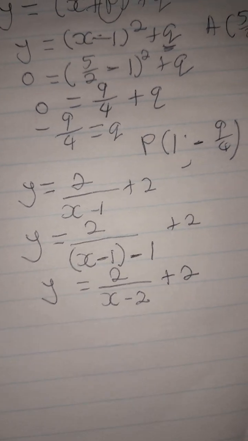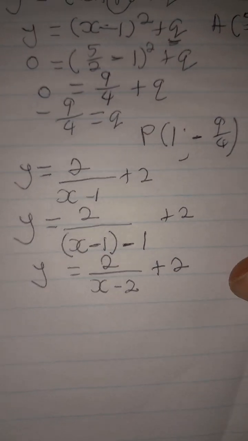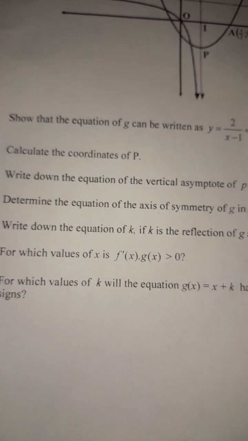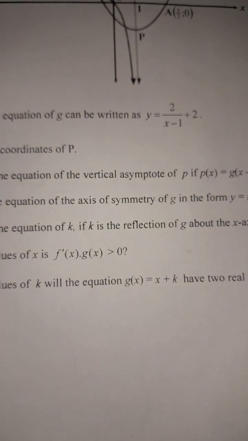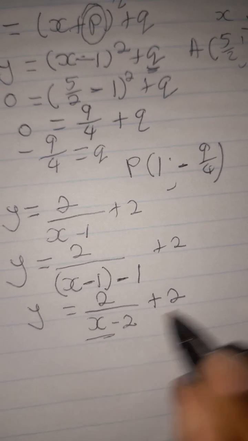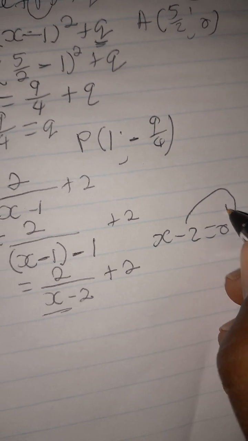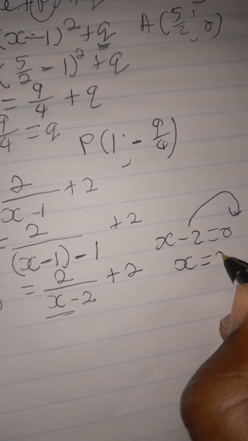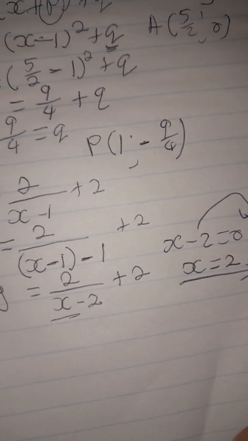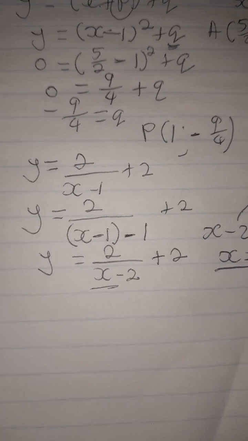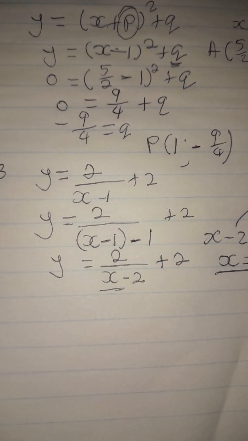So there was a shift, as we can see. But the question wanted us at 4.3 to write down the equation of the vertical asymptote of p. So remember, the vertical asymptote is this one. So we are going to equate it to 0. So it's going to be x minus 2 equated to 0. Take negative 2 to the other side. It becomes x is equal to 2. So x equals 2 is the vertical asymptote. Right, hope you're still on the same track.